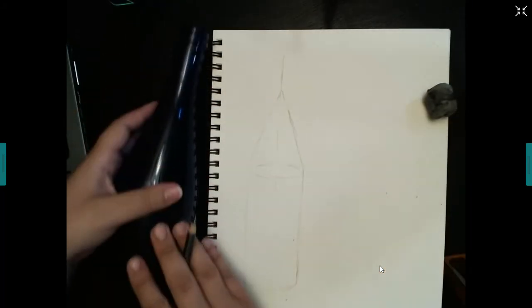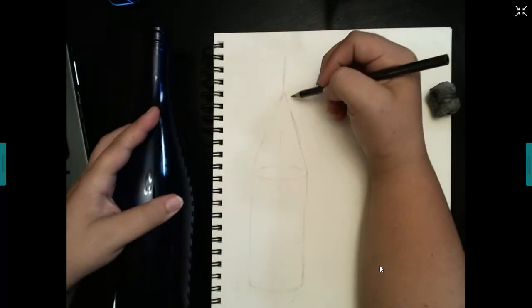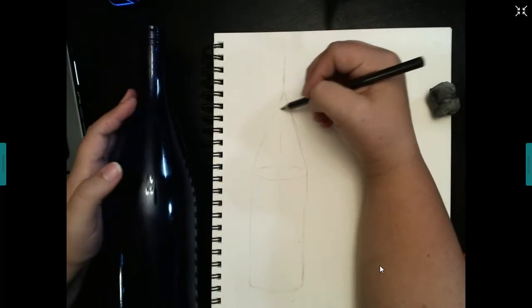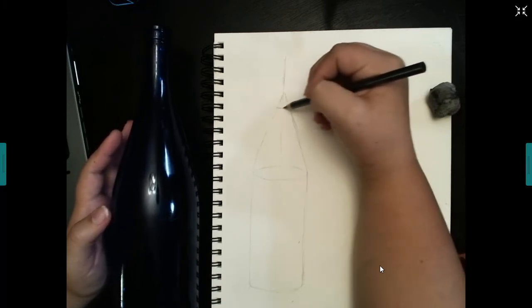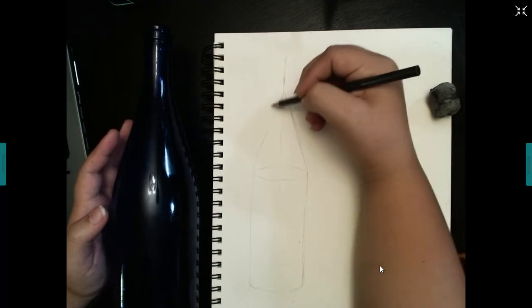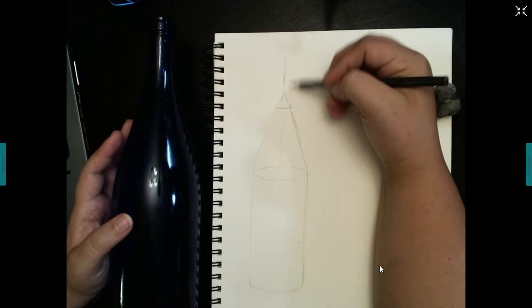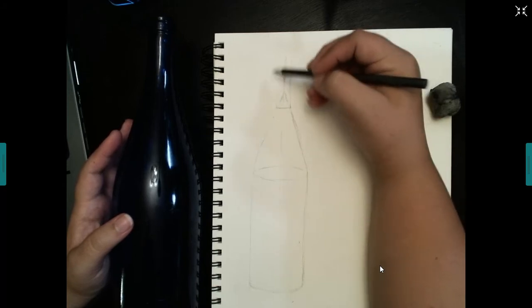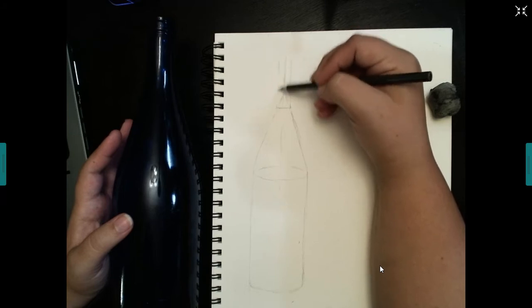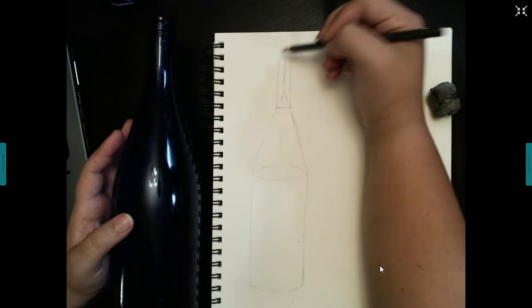Okay, and then we've got that skinny tube on top, right? So I'm going to come down here and I'm just going to do a little horizontal line across. That way I can make sure that I'm starting the tube in the same place. And then I'm just going to come up, and my lines here are going to be parallel to this center line. So that's why I did the center line. It's going to help me keep everything going straight and centered and all of that.